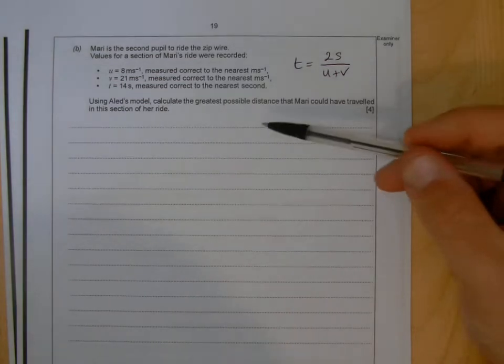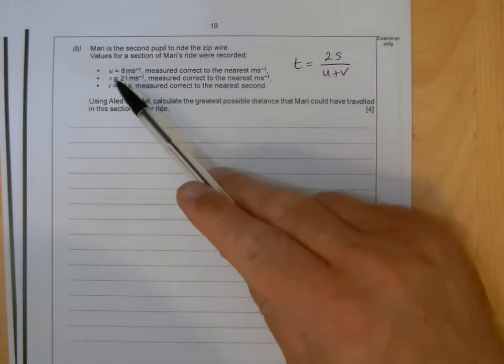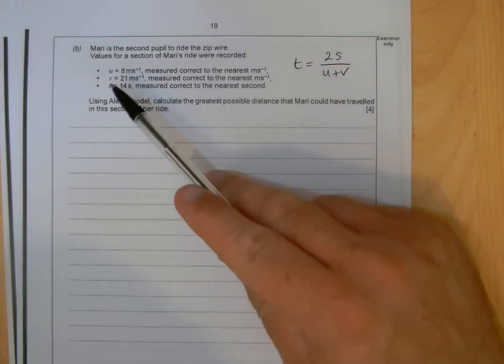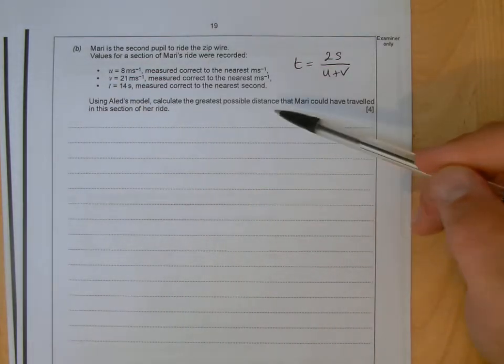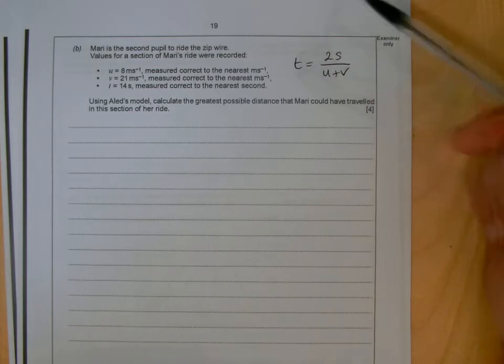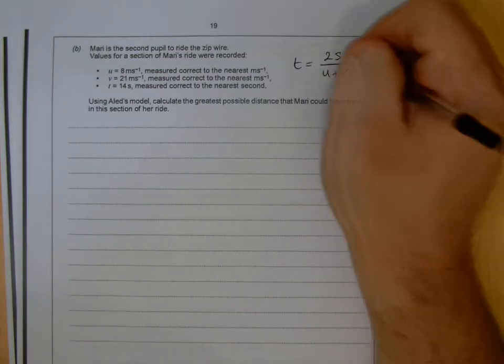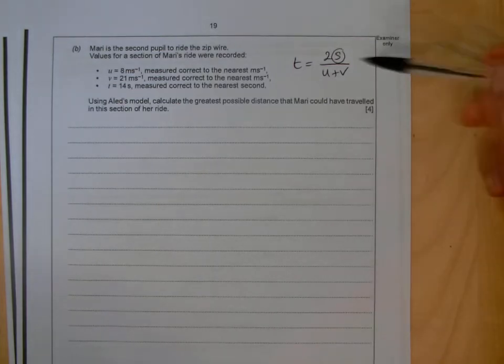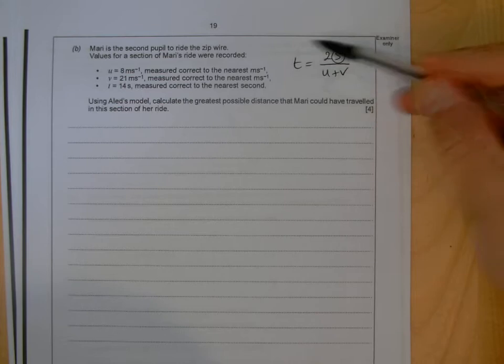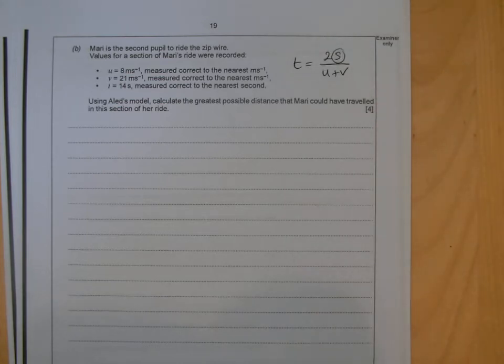Right, so in this part of the question, they give me the starting velocity and final velocity and the time, but they want the greatest possible distance, okay, using this formula. Now remember, S is the distance, yeah? Okay, we want the greatest possible distance, but first of all, we've got to look at how we can use this formula to work out the distance.